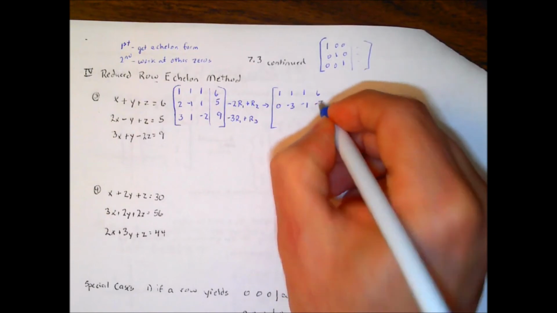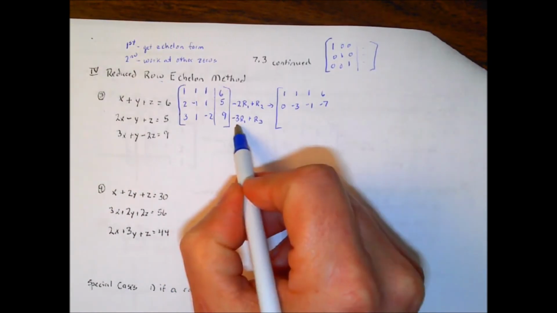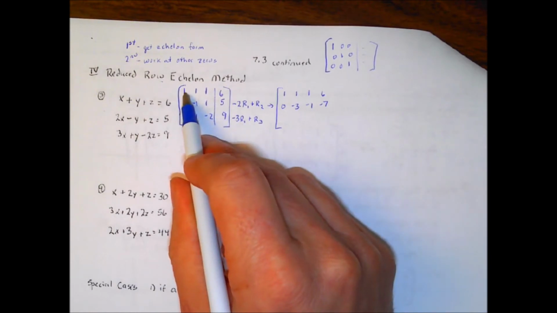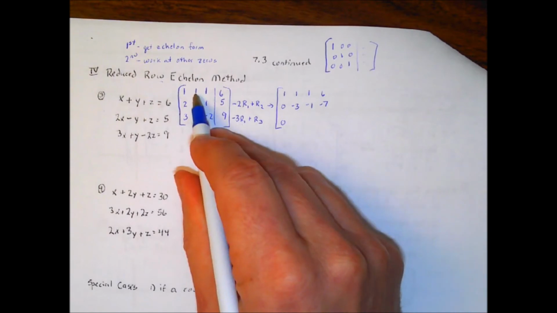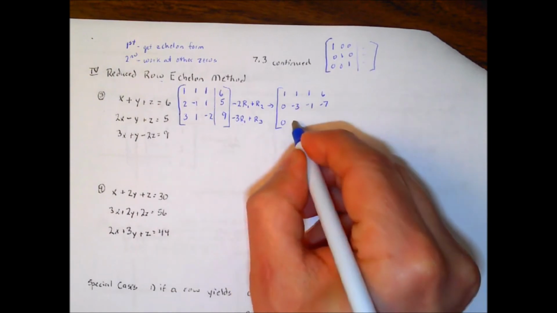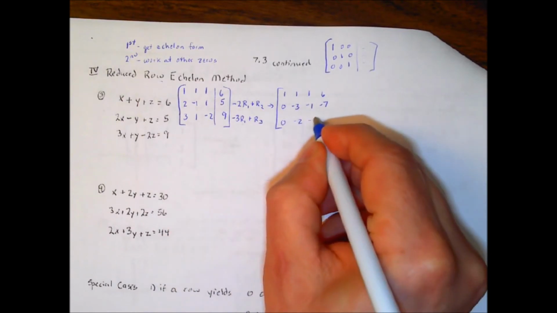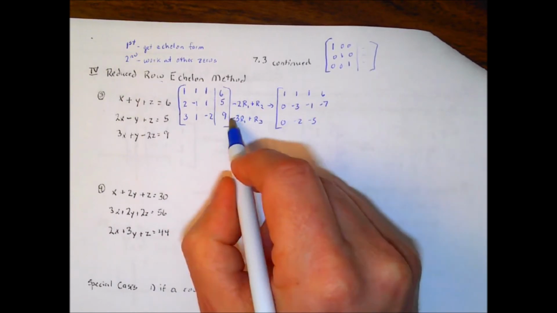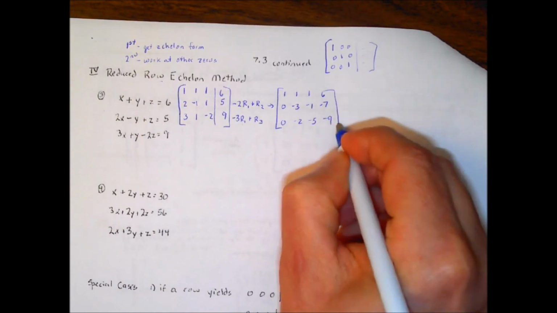Okay, and then down here, using this, negative 3 times 1 is negative 3 plus 3 is 0. Negative 3 times 1 is negative 3 plus 1 is negative 2. Negative 3 plus negative 2 is negative 5. And negative 18 plus 9 is negative 9. Okay, so I got my zeros here.